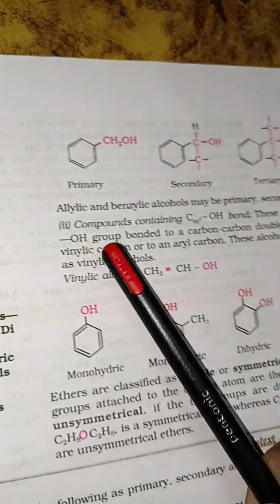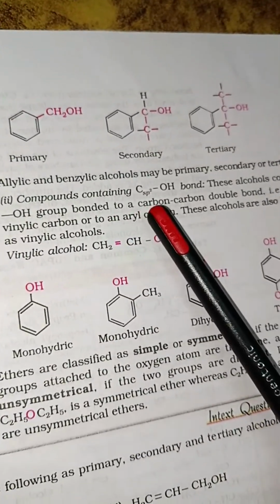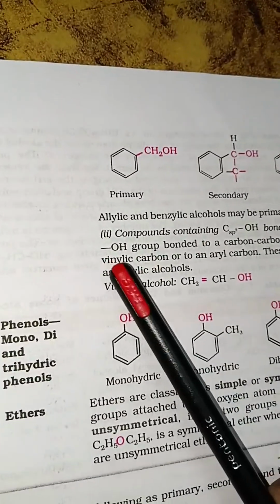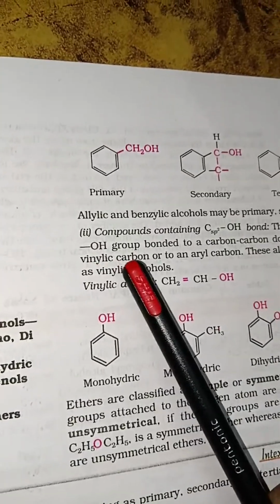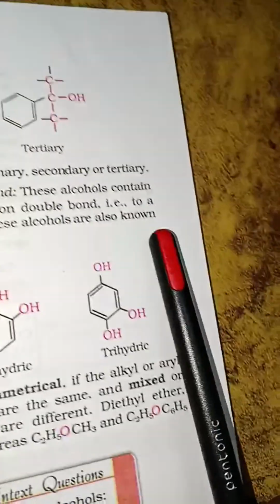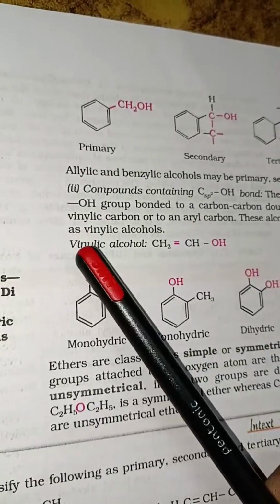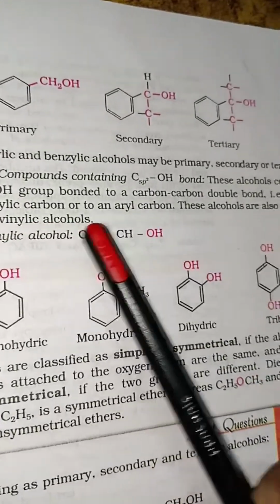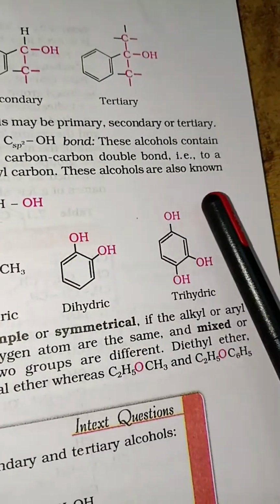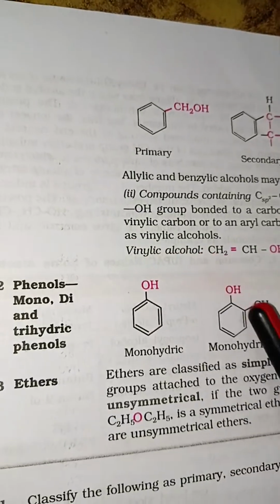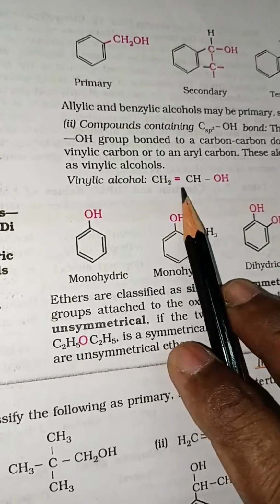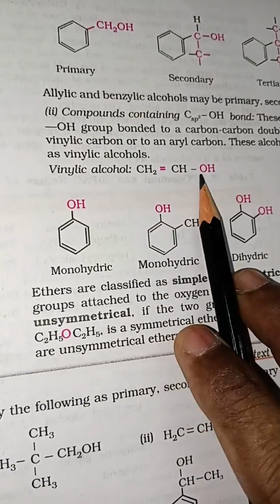Now, the next one is compounds containing C sp2-OH bond. These alcohols contain an OH group bonded to a carbon-carbon double bond, that is, to a vinylic carbon or to an aryl carbon. These alcohols are known as vinylic alcohols. For example, vinylic alcohol: CH2=CH with a single bond to OH.